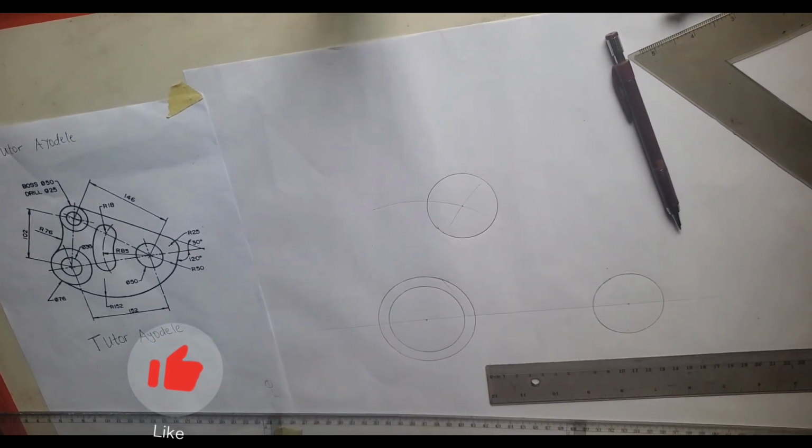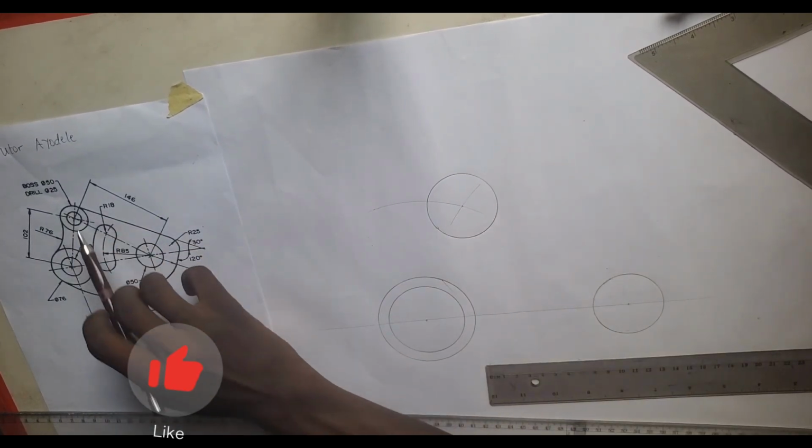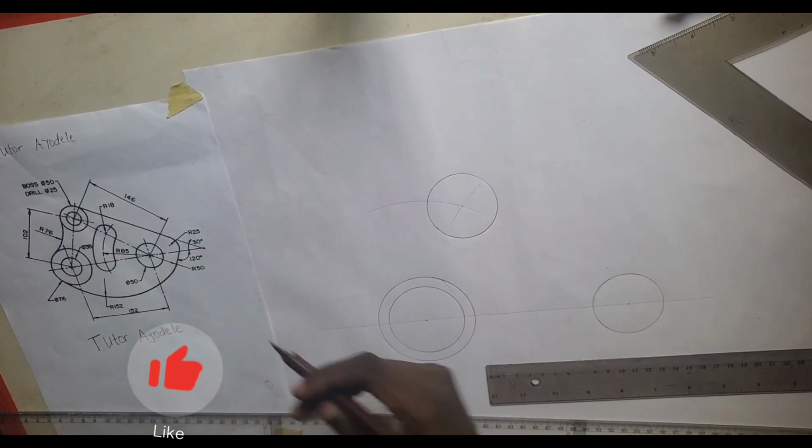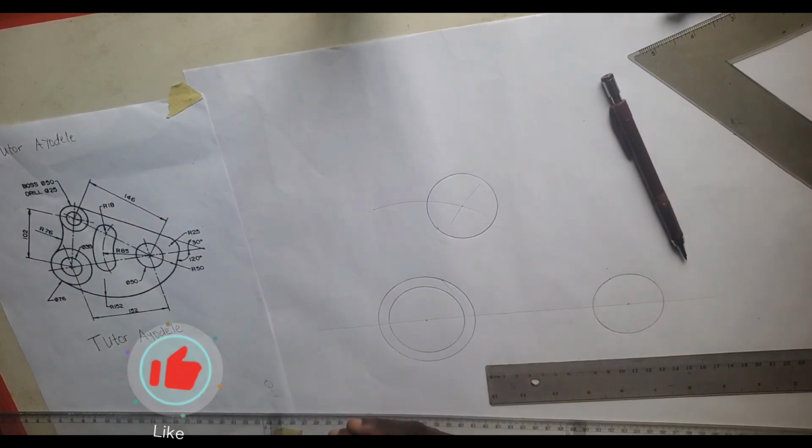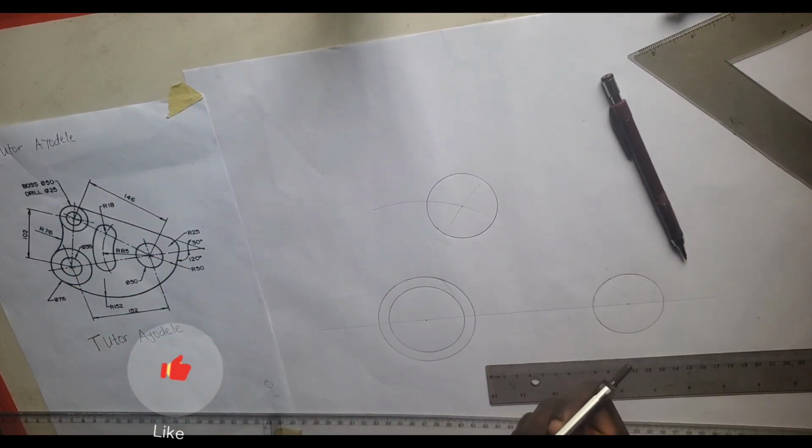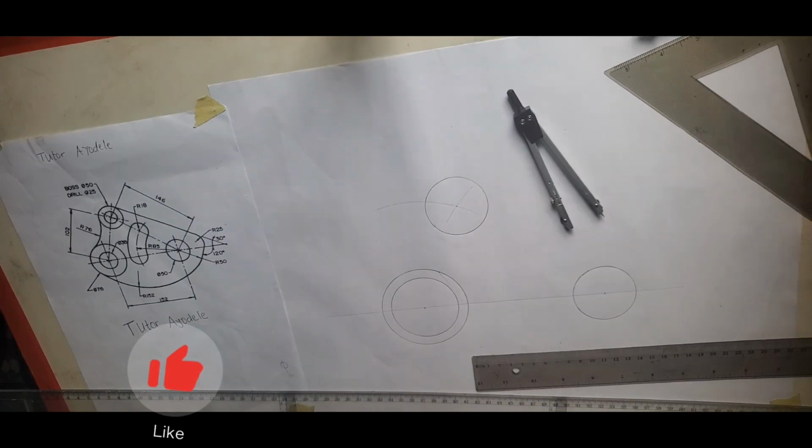Okay. Then the smallest circle has a diameter of 25 millimeter. To get the radius, I will divide it by 2. That will give me 12.5 millimeter as the radius. But this radius is still in millimeter, so I need to convert it to centimeter, which gives me 1.25.